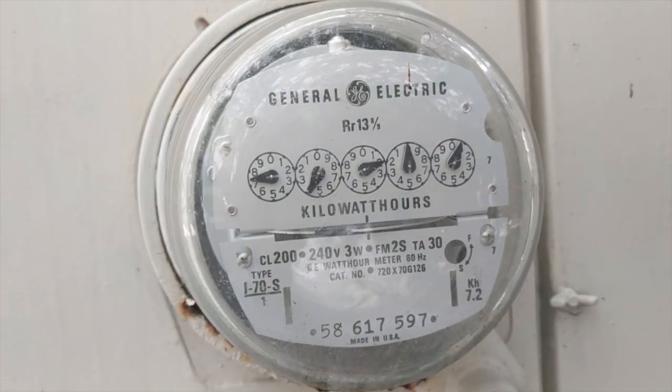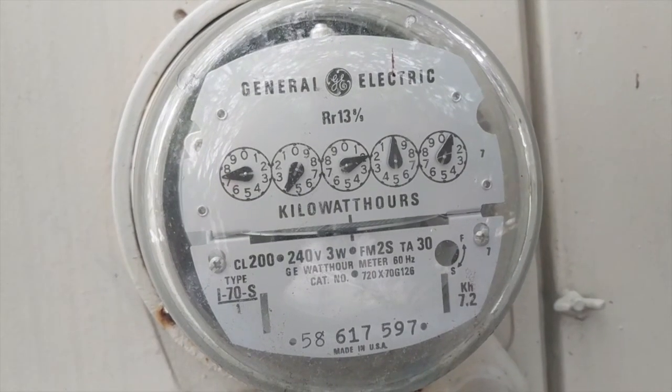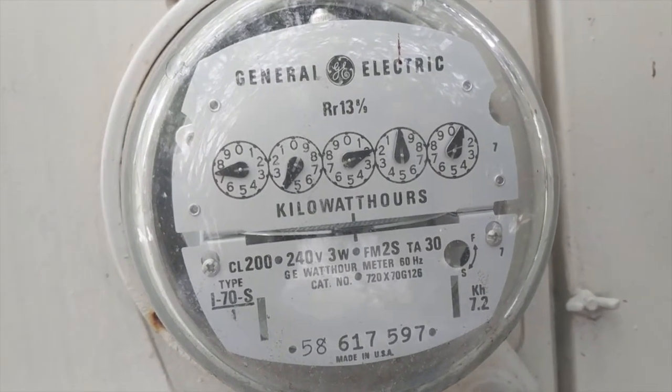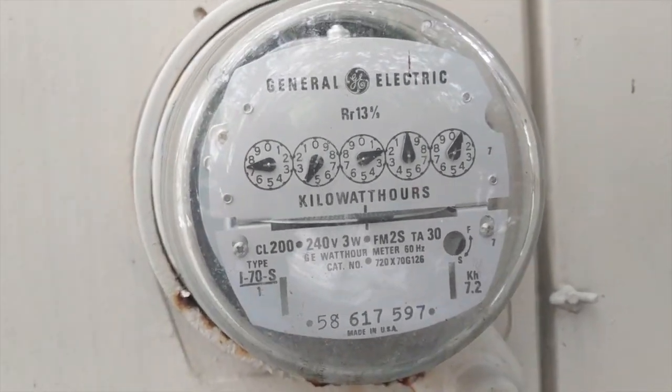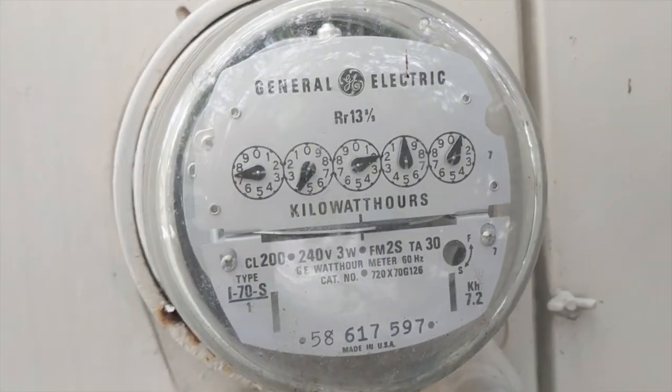That means you're actually sending electricity and energy back to PSE&G, and they'll pay you for that. So if you have solar or wind, you can actually generate your own electricity. So that is our lesson on electric power, how we figure out the cost of running electricity in our house.